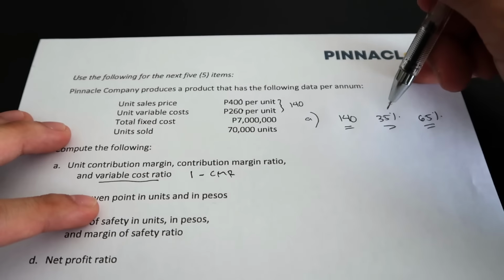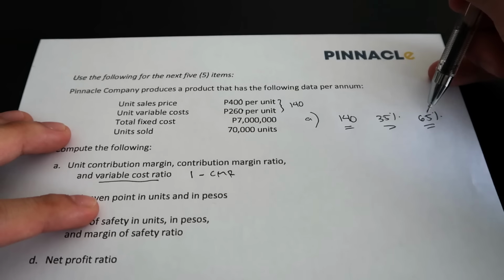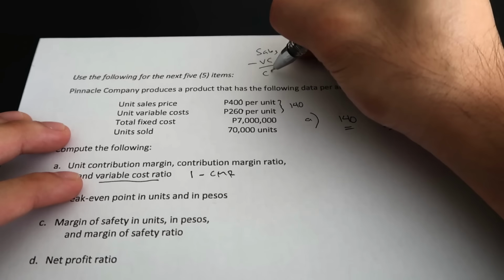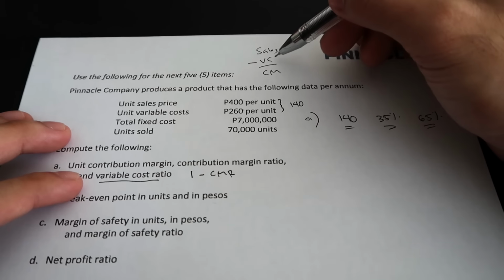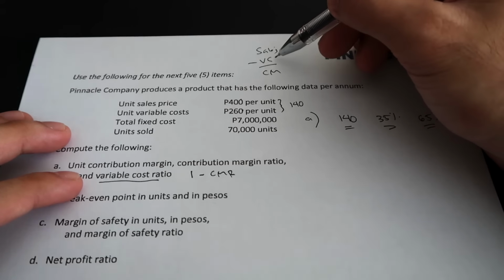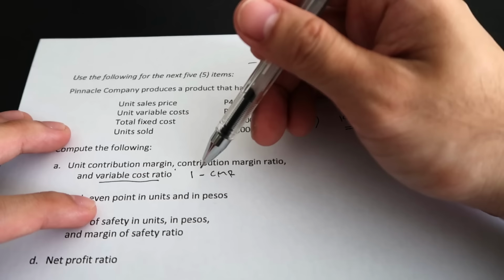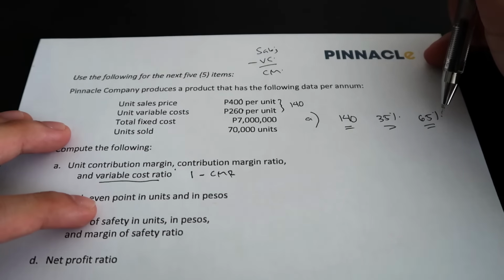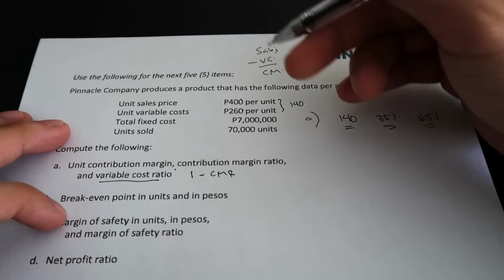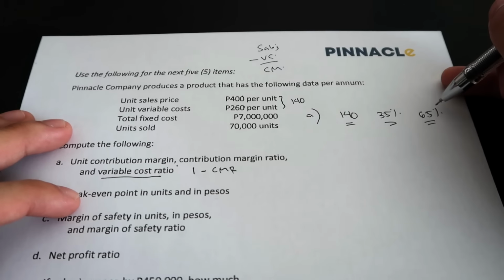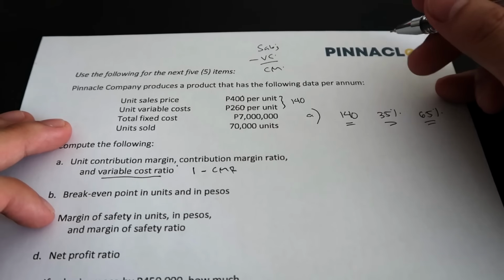So 1 minus CMR, 1 minus 35% is 65%, because sales minus variable cost is equal to CM. It means sales is equal to variable cost plus CM. That's why variable cost ratio is equal to 1 minus CMR. 1 minus 35% is 65%. That's your variable cost ratio. Final answers: 140, 35%, and 65%.